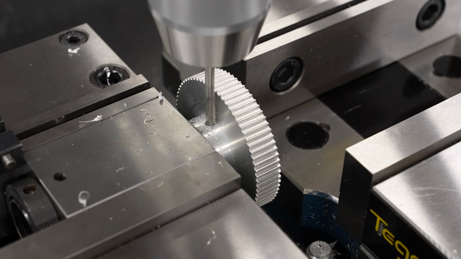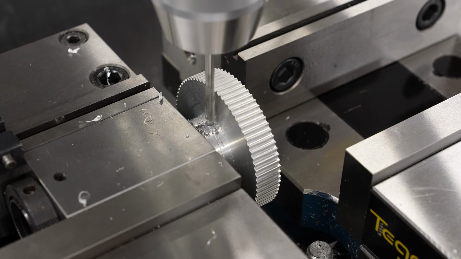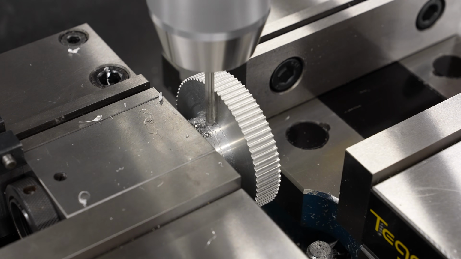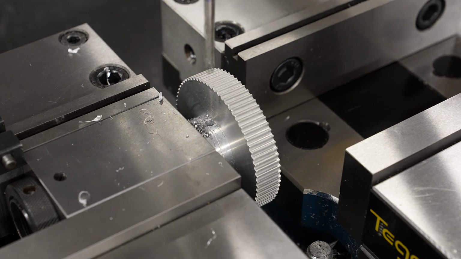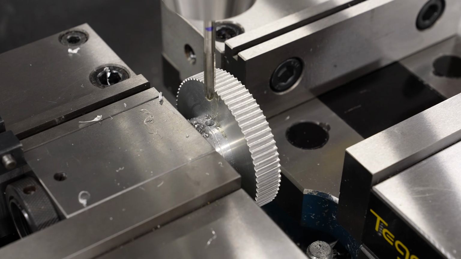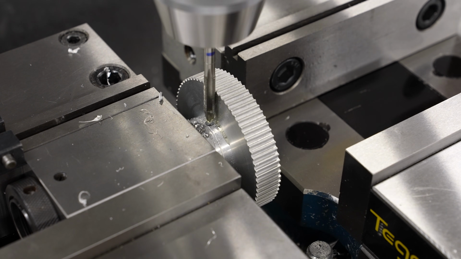You can see that part way down, those stringy chips turned to little crumbly chips, and that's because we've broken through from the aluminum into the steel. So about half of this screw is going to be in the aluminum, and about half of it will be in the 1144 steel adapter.